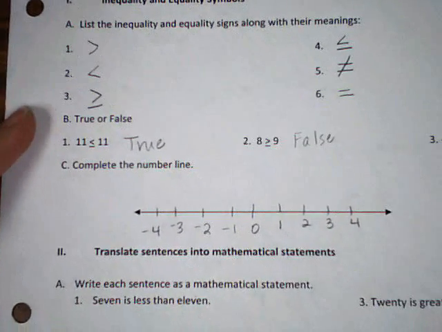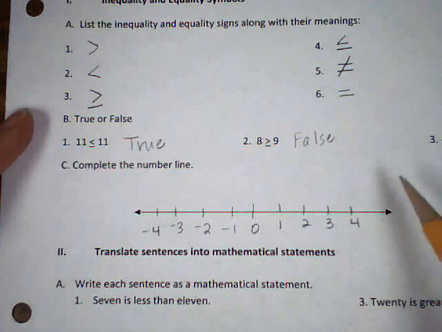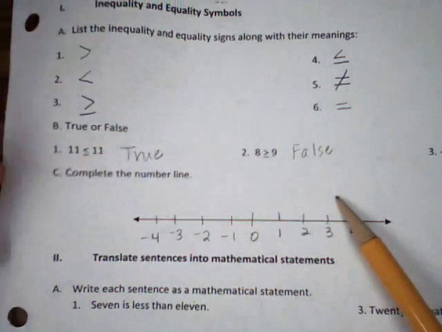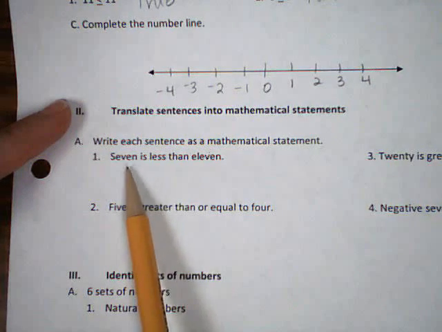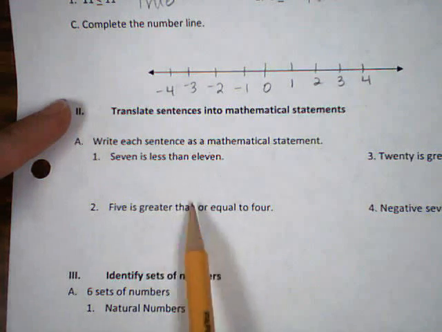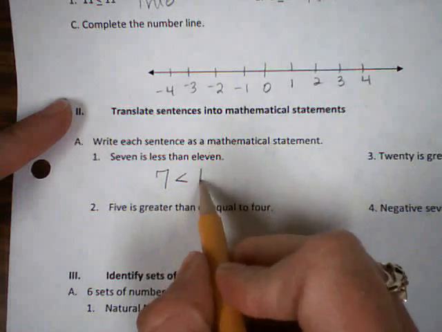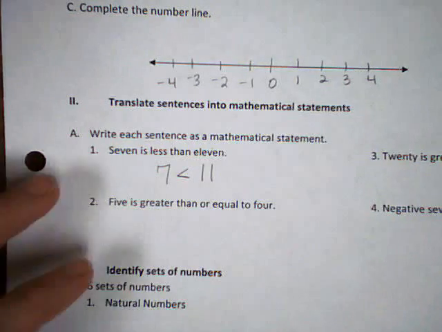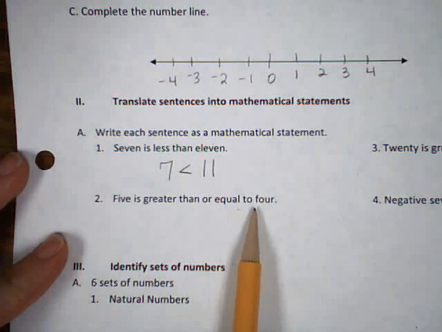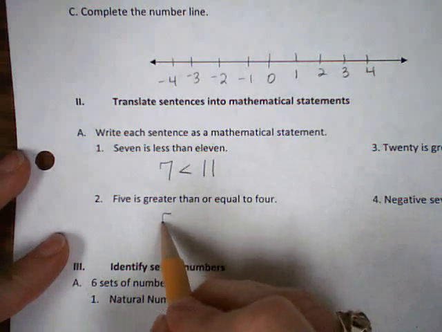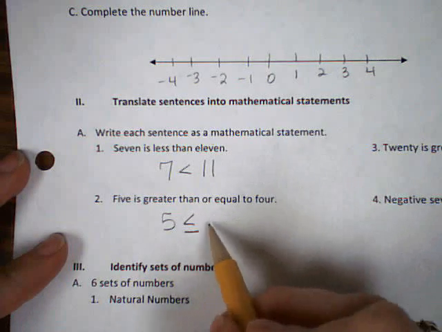Part 2 says to translate sentences into mathematical statements. You need to be able to use the symbols given here to write an algebraic statement with those sentences. So number 1 says 7 is less than 11. So we would write 7 is less than 11. Number 2, 5 is greater than or equal to 4. 5 is greater than or equal to 4.